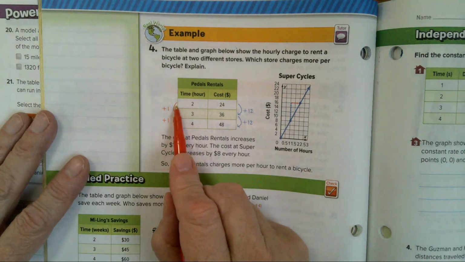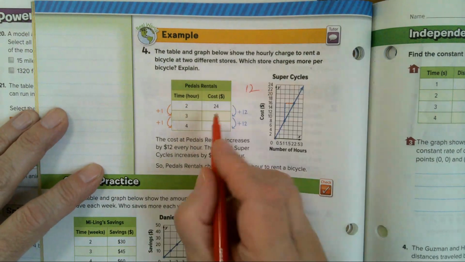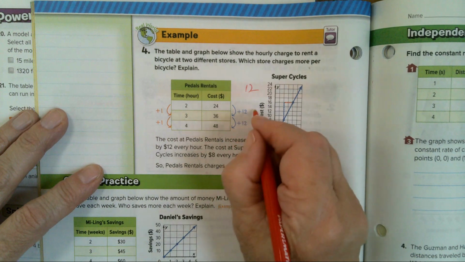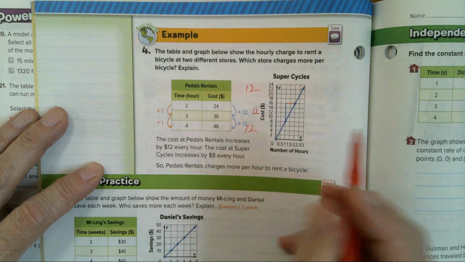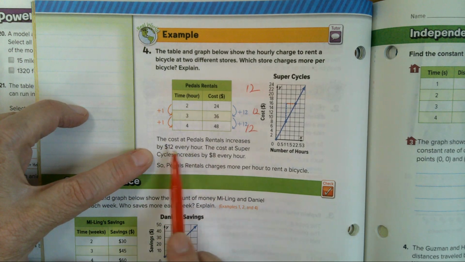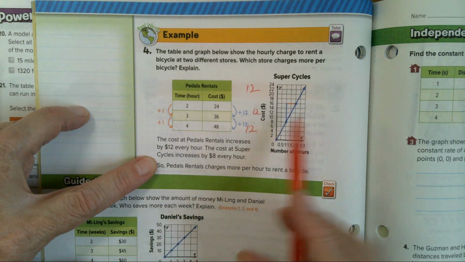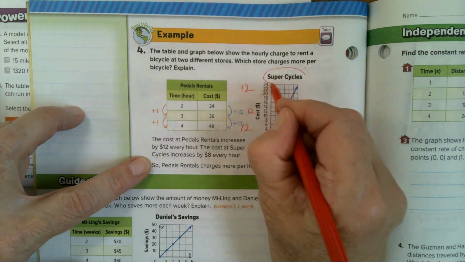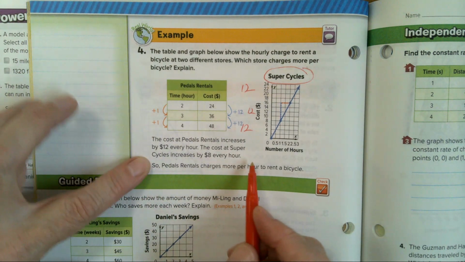Okay, so 24 over 2, your unit rate is 12. 36 over 3, the unit rate is 12. 48 over 4, it's 12. So the cost at Pedals Rental increases by $12 every hour. The cost at Supercycles, which is on this chart, increases by $8 every hour.